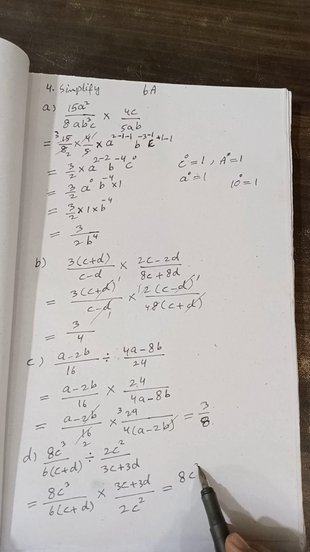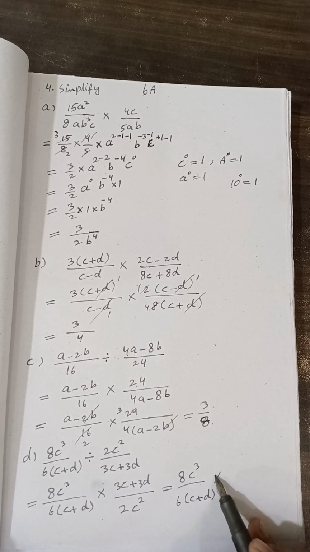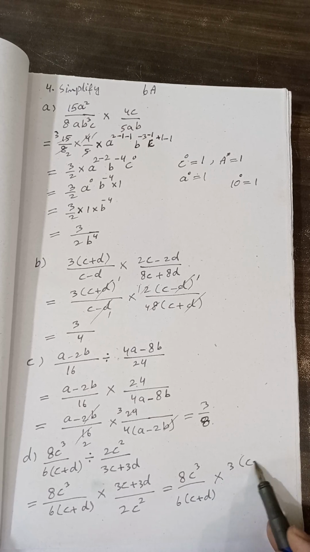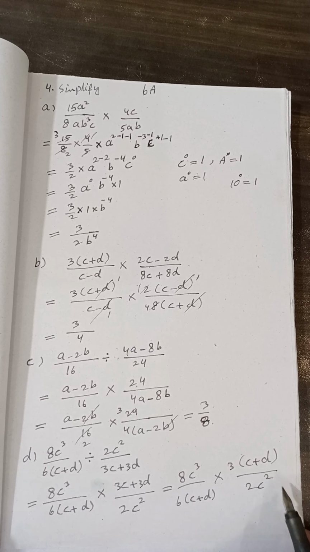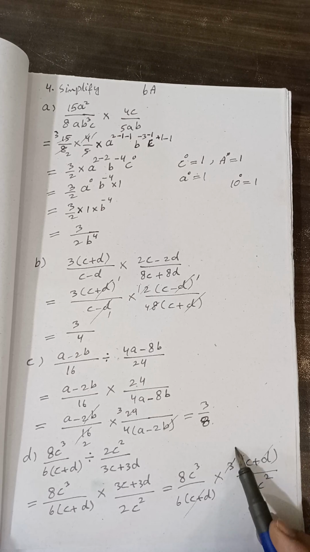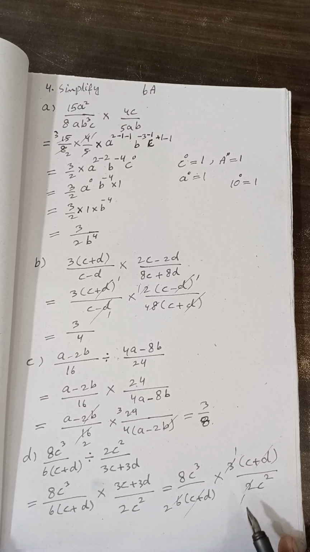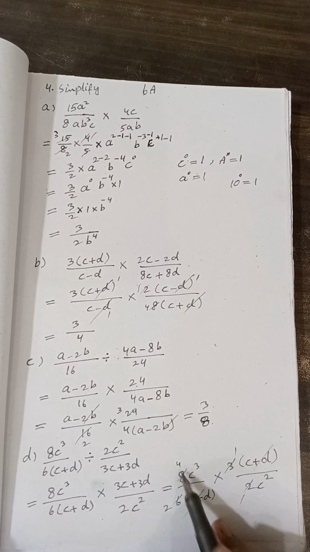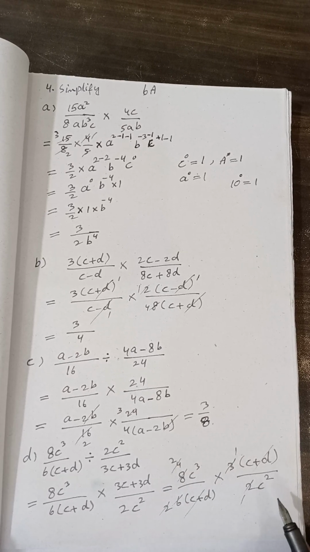Write 8c cube here over 6 into c plus d, multiplied by 3 taken as common, then c plus d inside the bracket, and 2c square will be the same. Now you see that c plus d can be cancelled out with each other, and 3 1s are 3 and 3 2s are 6. This 2 1s are 2 and 2 4s are 8. Again this 2 1s are 2, 2 2s are 4.